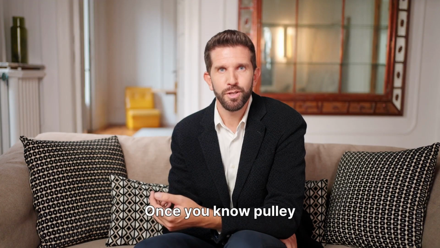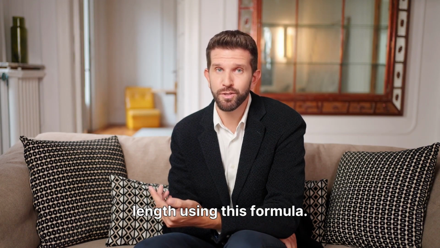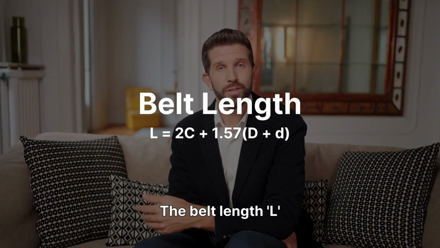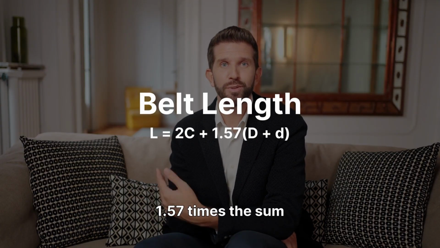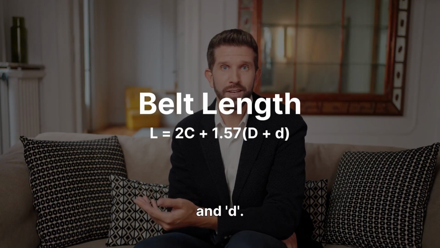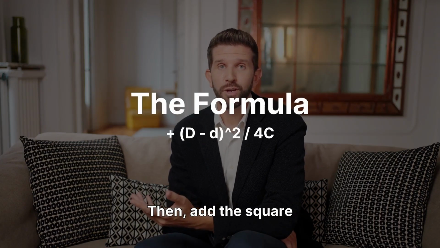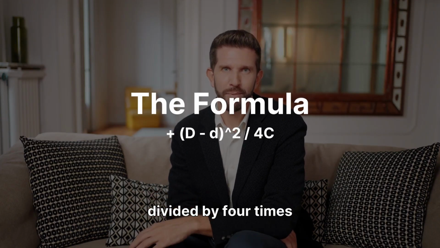Once you know pulley diameters and center distance, you can calculate belt length using this formula. The belt length L equals 2 times the center distance, C, plus 1.57 times the sum of the large and small pulley diameters, D and d. Then, add the square of the difference between D and d, all divided by 4 times C.